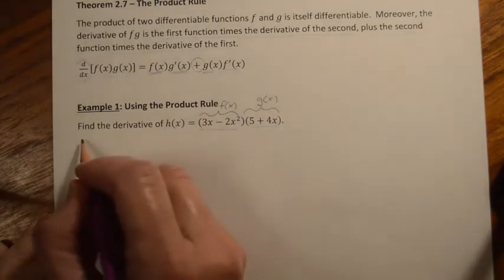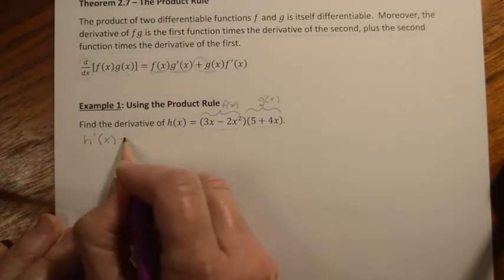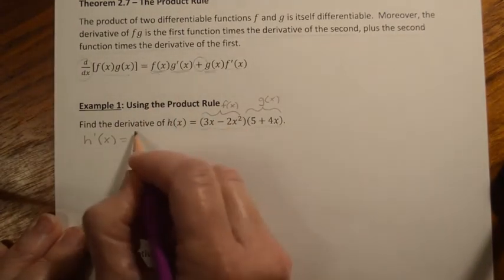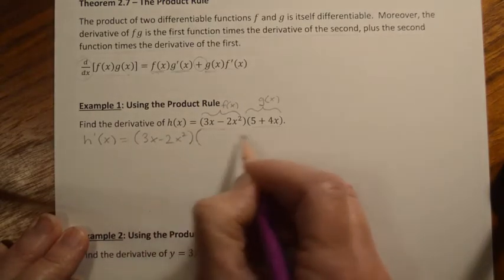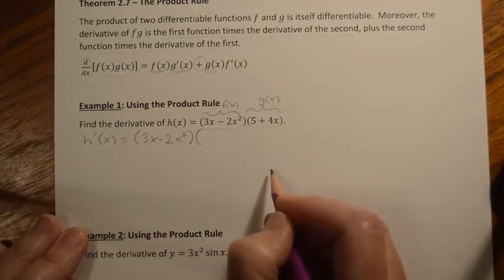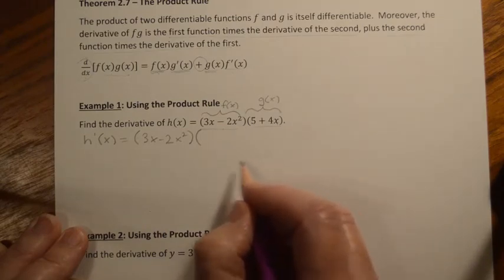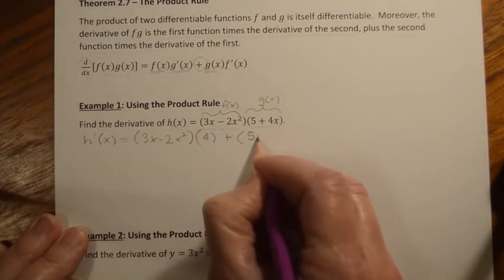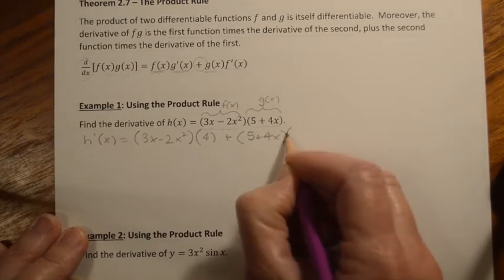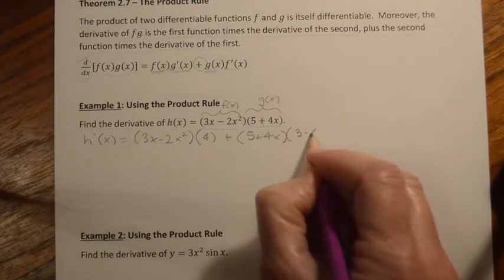All right, so it tells us that when we take the derivative of h, we are going to leave the first function alone. So we're going to have 3x minus 2x squared times the derivative of the second function. All right, think about what that is. Hopefully you said it's 4. Plus the second function, 5 plus 4x, times the derivative of the first. Again, think about what that would be. Hopefully you said it's 3 minus 4x.